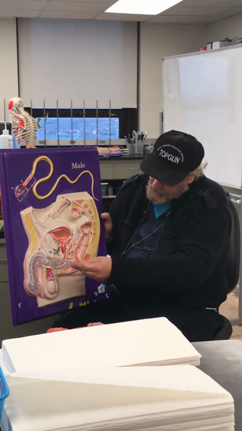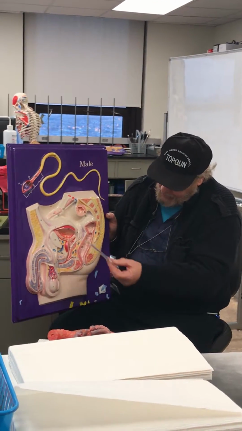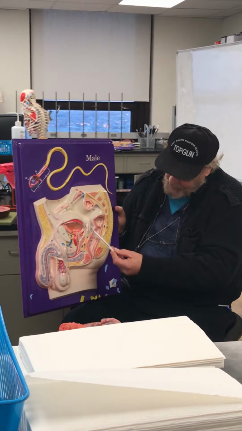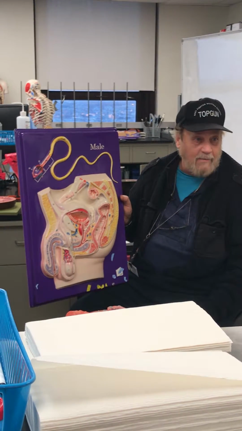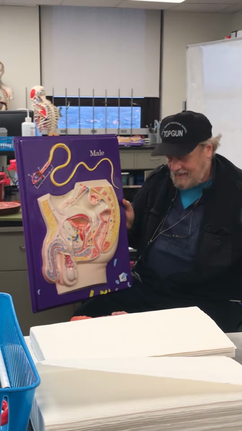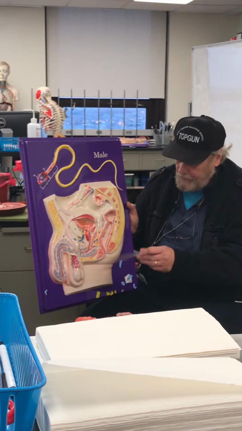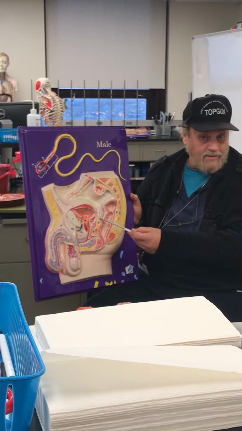The vas deferens goes up and over the urinary bladder to behind the urinary bladder, where we have number 5, which is the seminal vesicle. Now the male will release a liquid we call semen, which contains the sperm from the seminal vesicle.